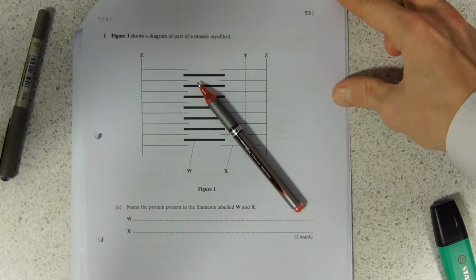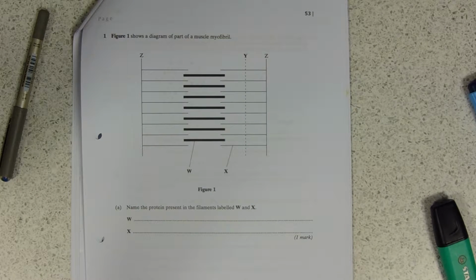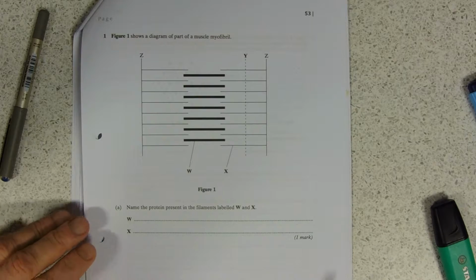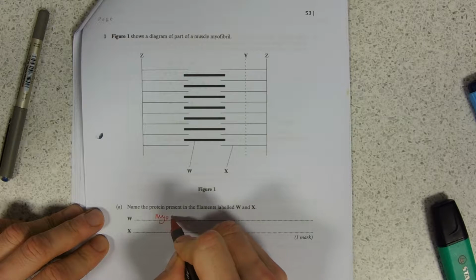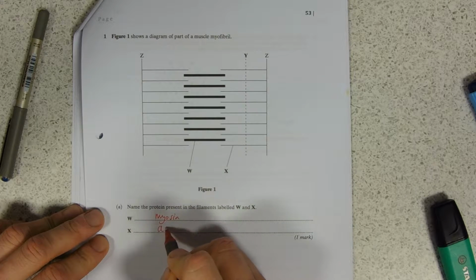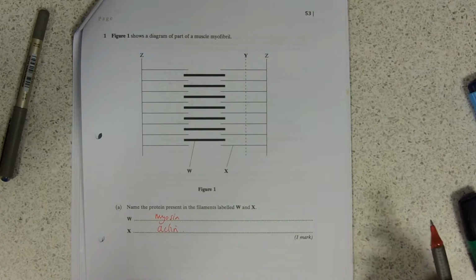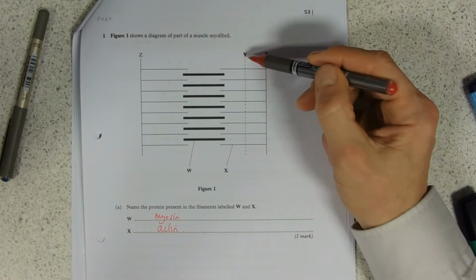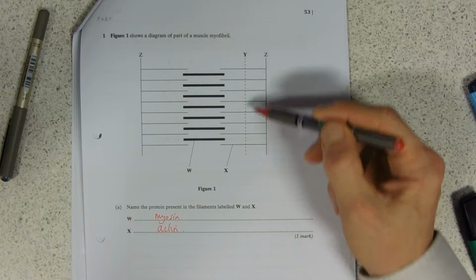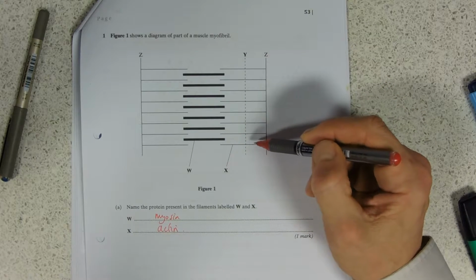This is page 53, and we've got a diagram of a muscle myofibril. Name the protein in W and X. This is fairly straightforward. You know the names of the thick and the thin proteins. W is myosin, X is actin. And also on this diagram we can just see that Y there, where they're cutting through, is just through this actin.